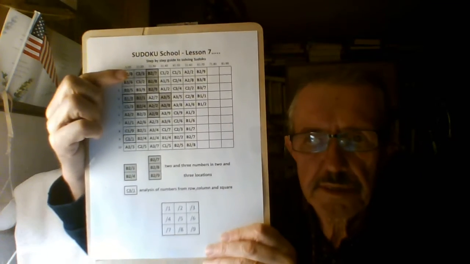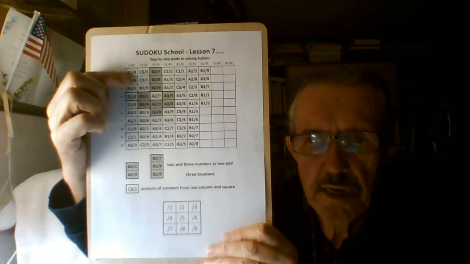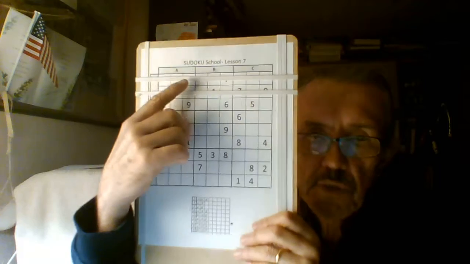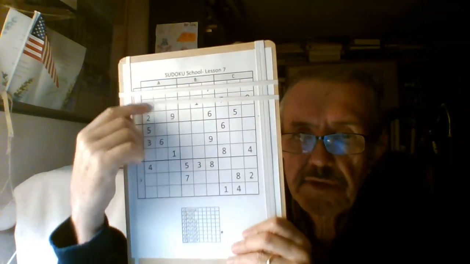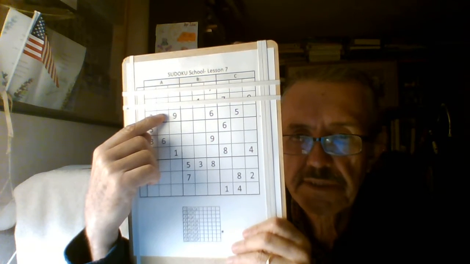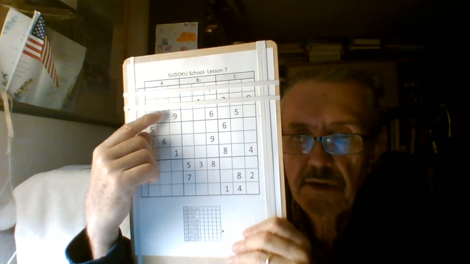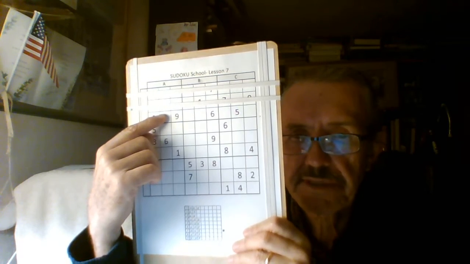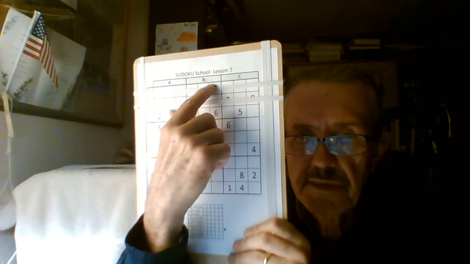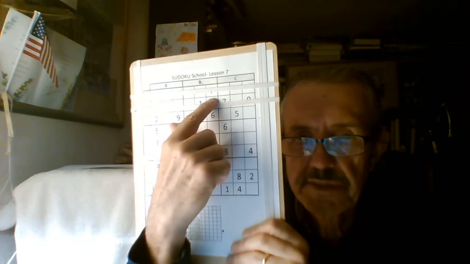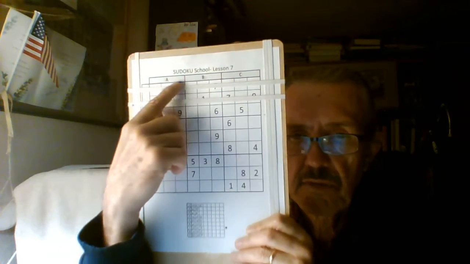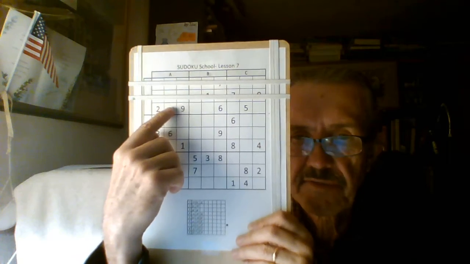First step is square A1, location 8. Square A1 is over there, location 7 is here, and we are looking for number 7. Location 8 is here, we're looking for number 7. As you see, this row has number 7, this row has number 7. There's one available space in square A1 for number 7, over there.